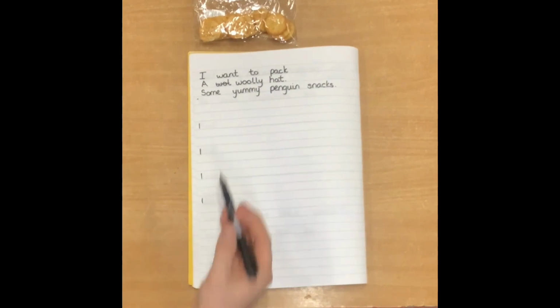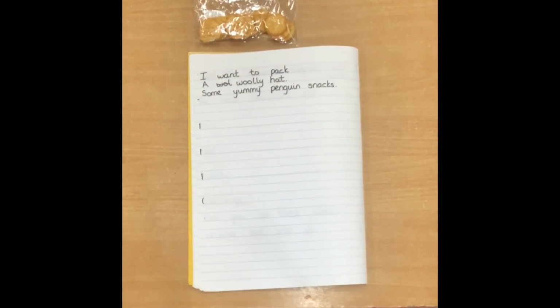So I want you to have a go at writing some more of the things that you've packed in your suitcase, or you would pack in your suitcase to take to the South Pole with the penguin, in your book, okay? And make sure you're trying to use some adjectives, because we've done lots of practice on adjectives, haven't we? So describing the object you're going to be taking, okay? Let's see how many you can get, and we can share some of these later in our Zoom meeting, okay?